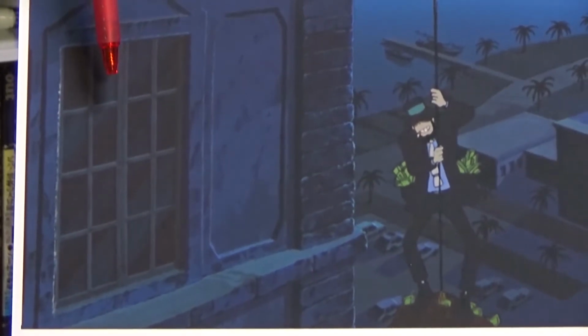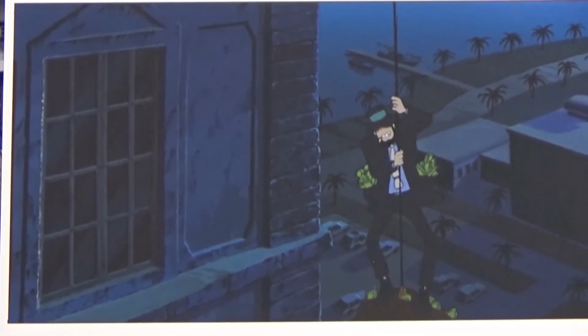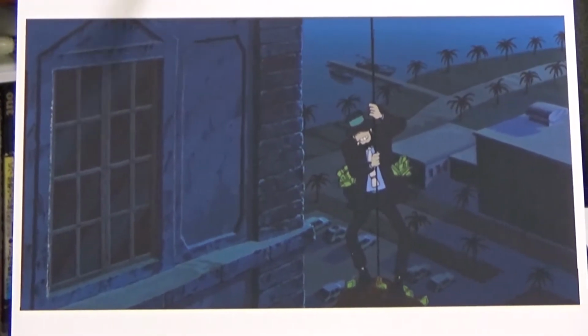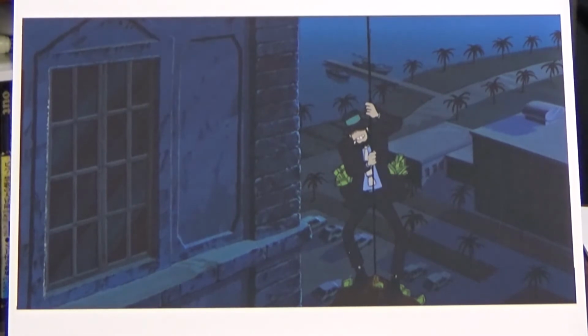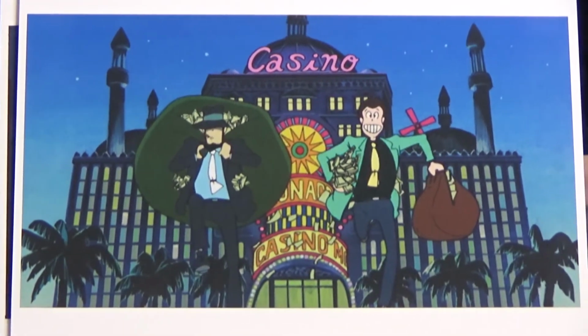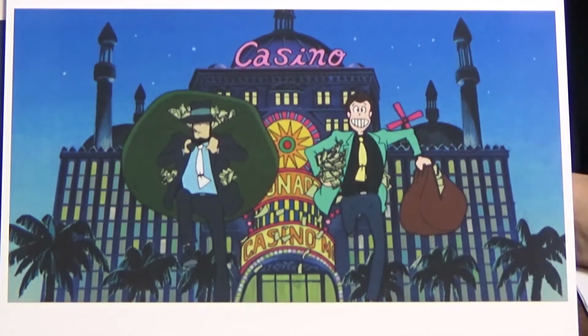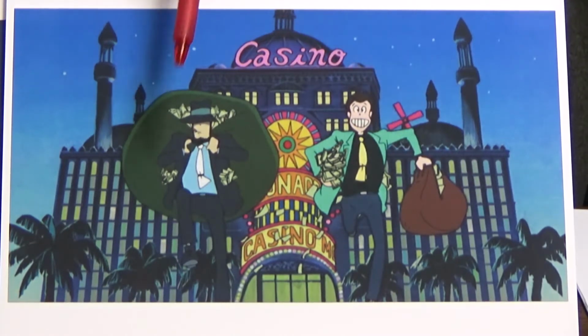The point is this window. The light inside the room comes on while Lupin is going down the wire. Then the chase begins. The light turning on inside the room indicates that Lupin stole money from this large building and the people inside noticed it. It also reveals what this building is. It says Monaco right here. This is a government-run casino. So, Lupin and Jigen have stolen money from a casino that the government manages in Monaco.